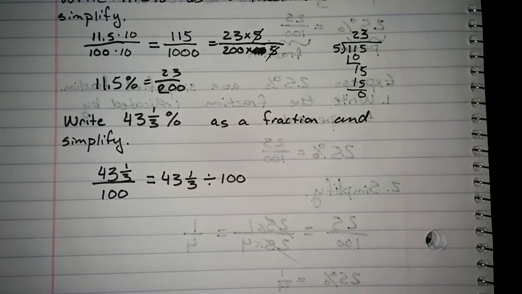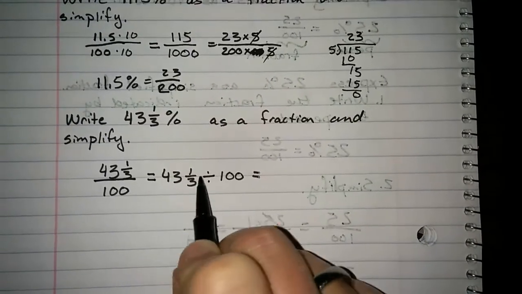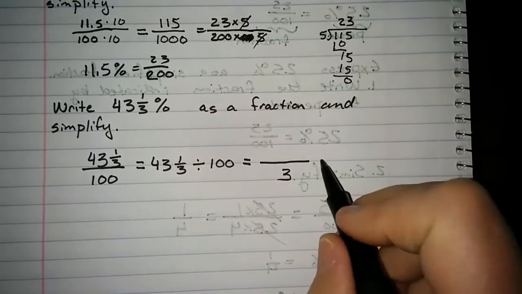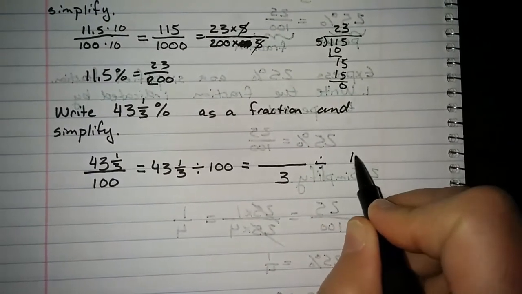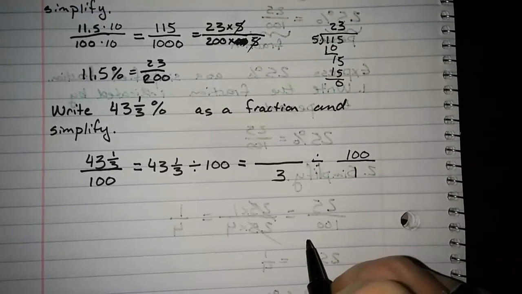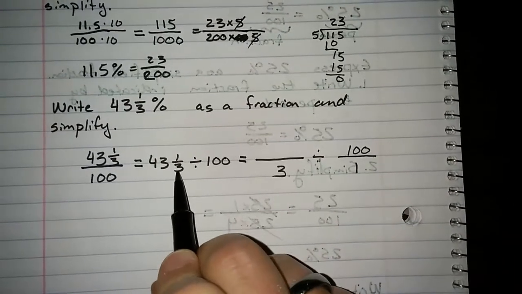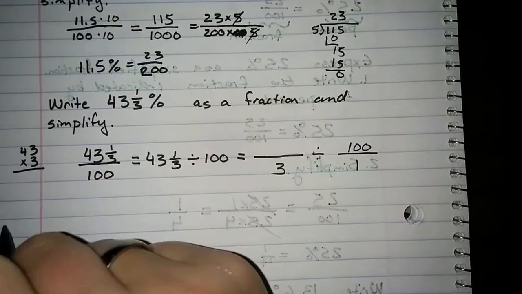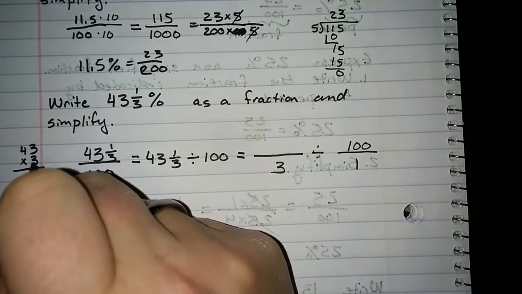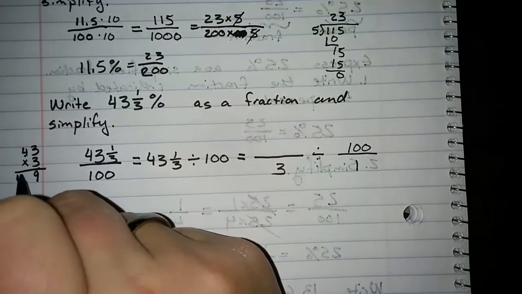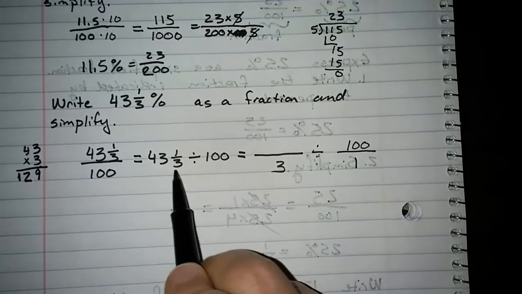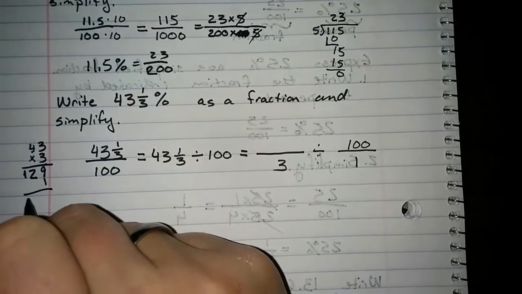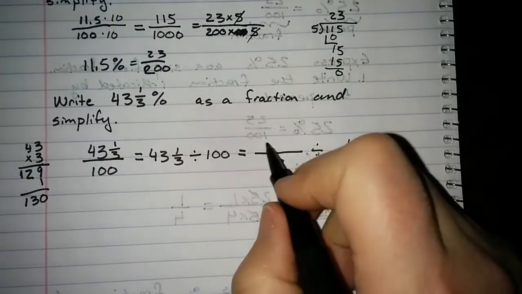So let's see. To do this division, I'll need to write this mixed number as an improper fraction, some number of thirds, and I'll want to divide it by 100 wholes. 43 1/3, that'll be 43 times 3. 3 times 3 is 9. 3 times 4 is 12. So 43 is 129 thirds, plus another 1/3 is 130 thirds.